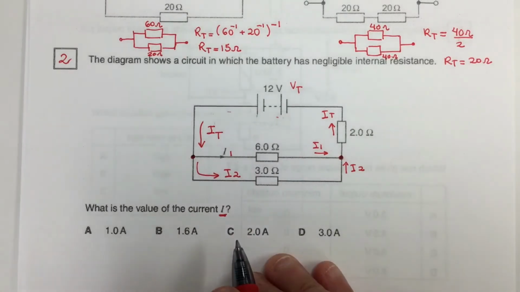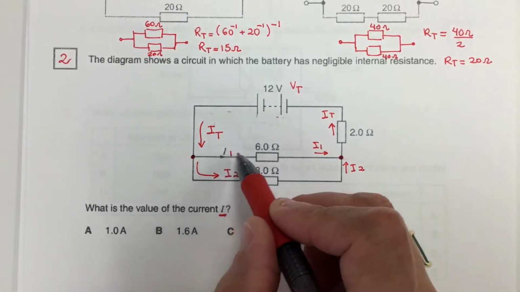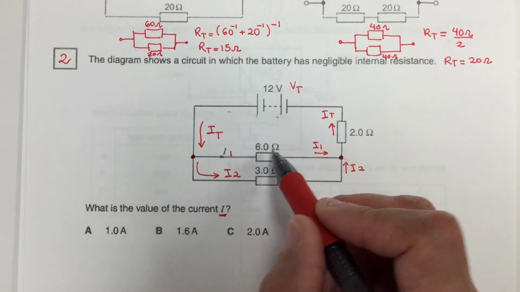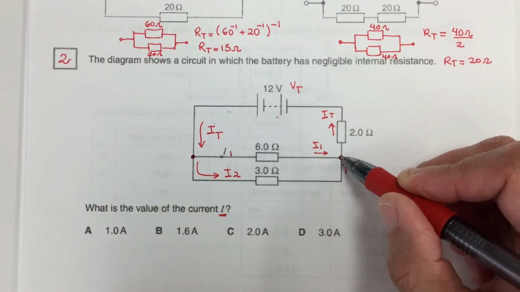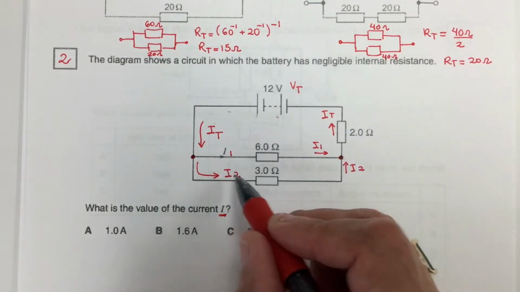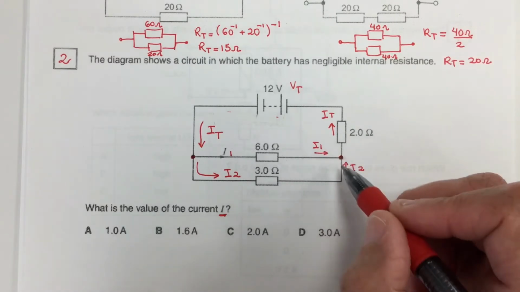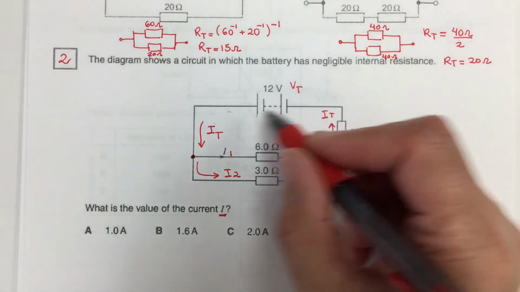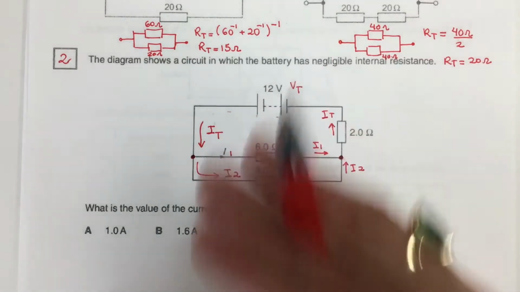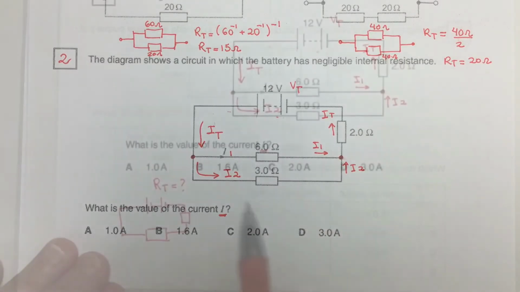It's easier to understand how things come together. Then this current flows through this 6 ohm resistor, and right here at this joint it recombines with the other current, and I1 plus I2 forms IT. So there is conservation of charge in the circuit.